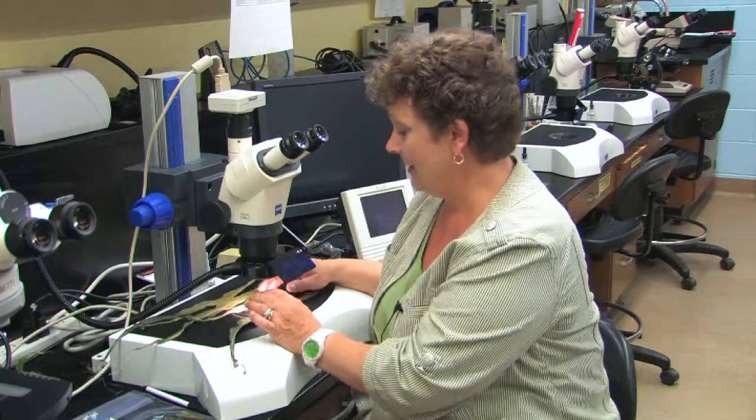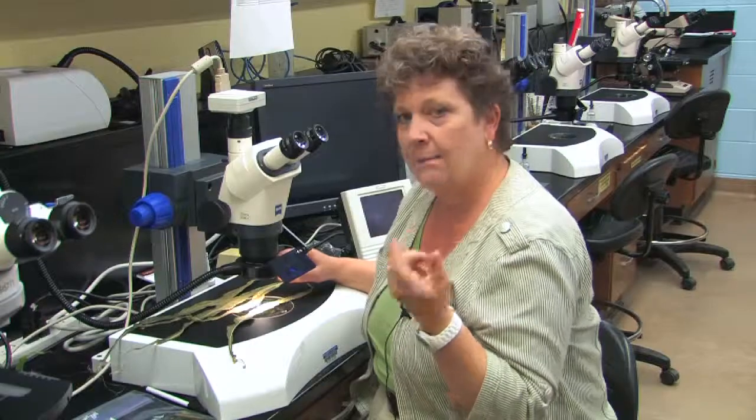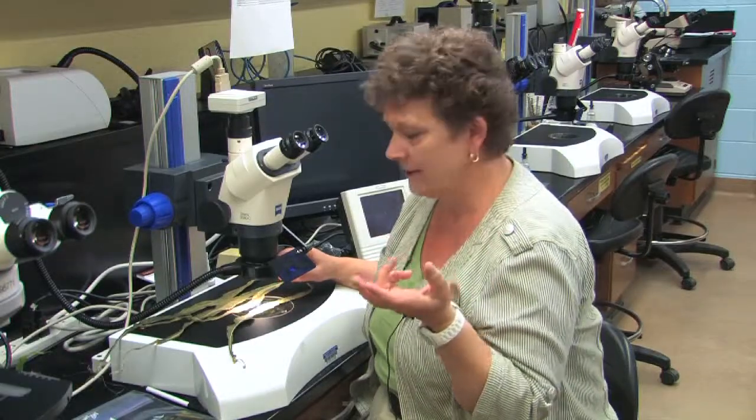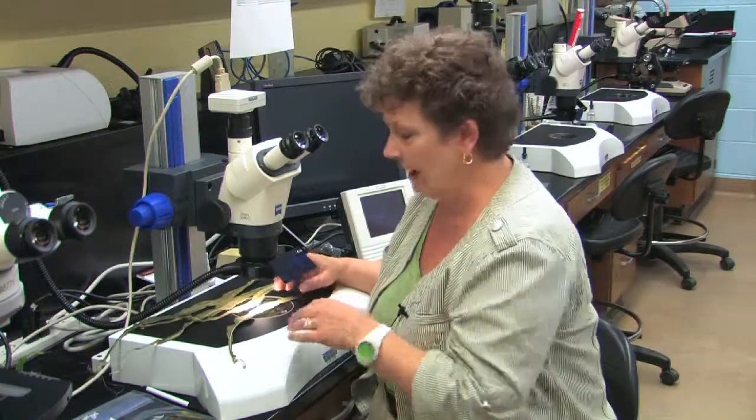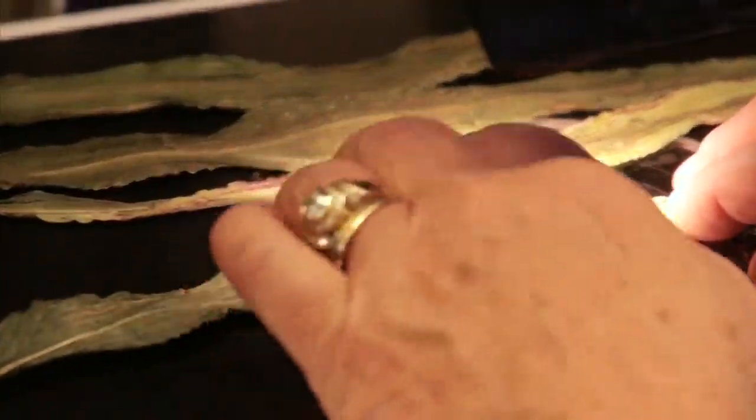The next thing we actually look for is what's called a sign. And this is some actual part of a plant pathogen. It might be a spore, it might be a bacteria, it might be a virus, it might be a nematode. We have a number of different types of pathogens. So we'll take a look here under the dissecting scope.